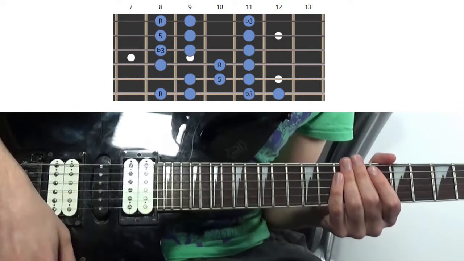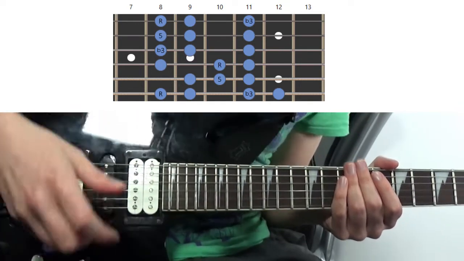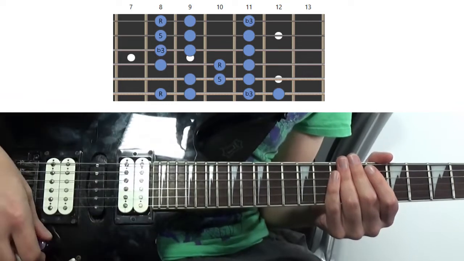Here's a quick idea followed by a backing track for you to try your own ideas out over. I'm more or less going through the scale using the chord tones as pit stops.